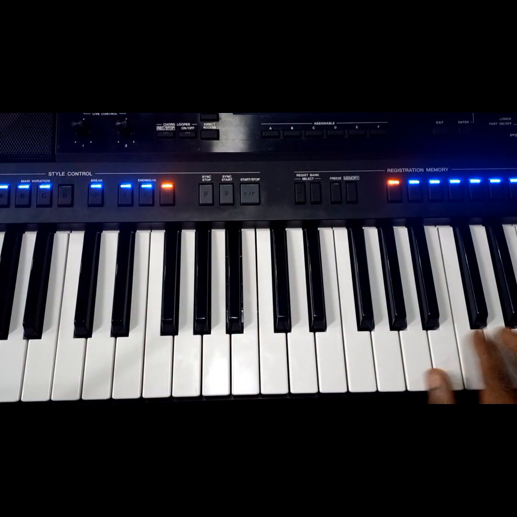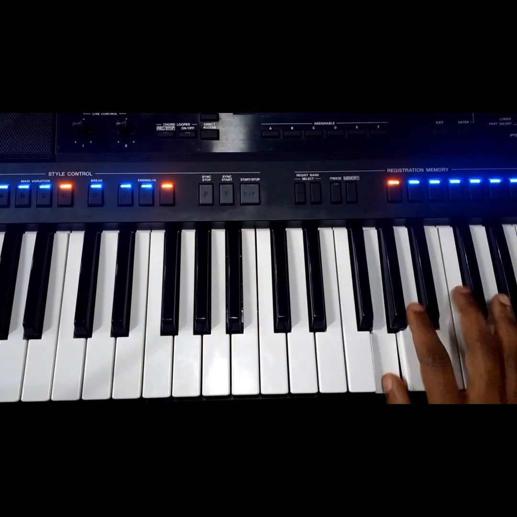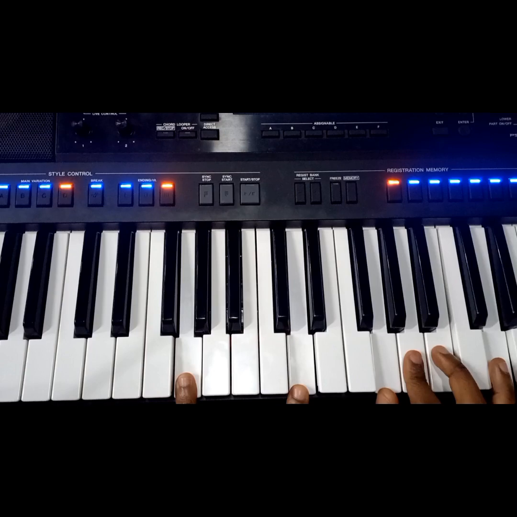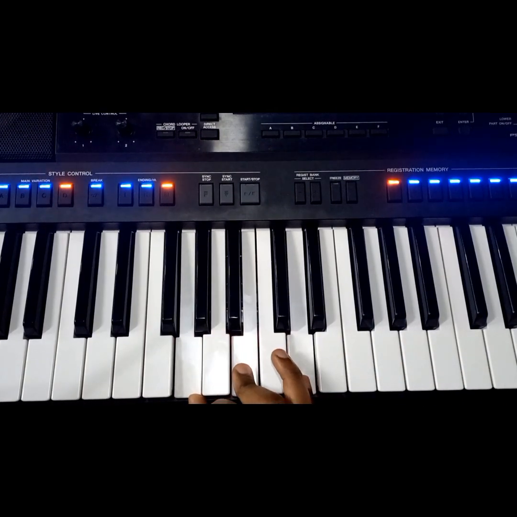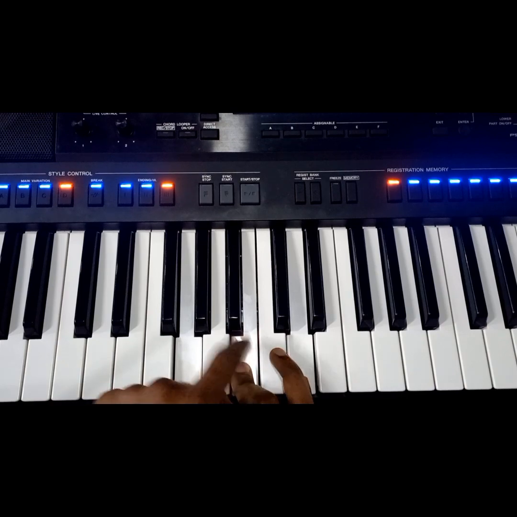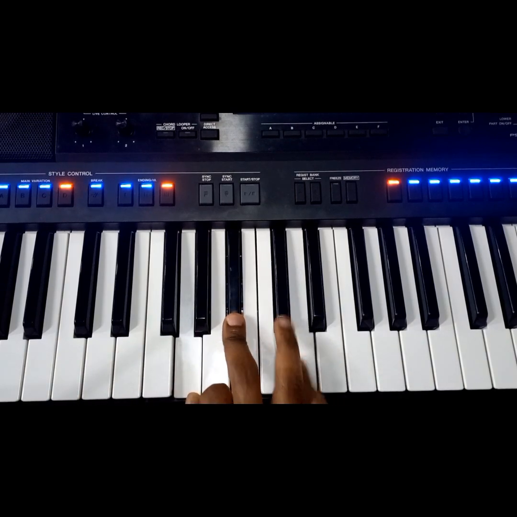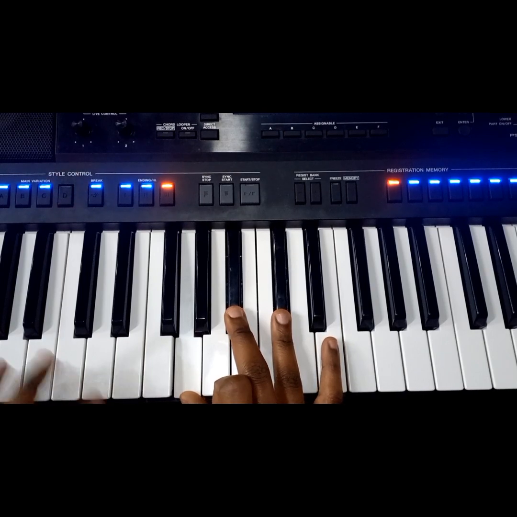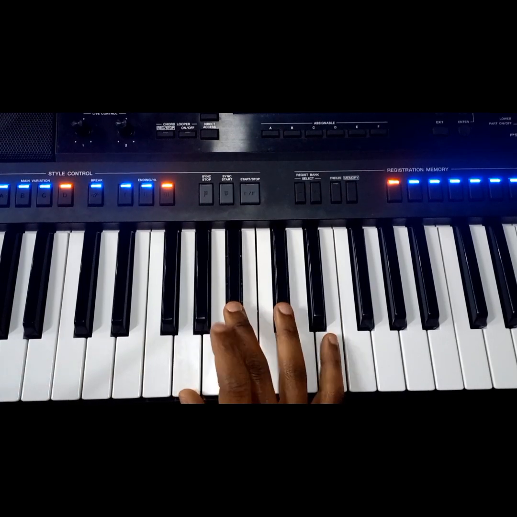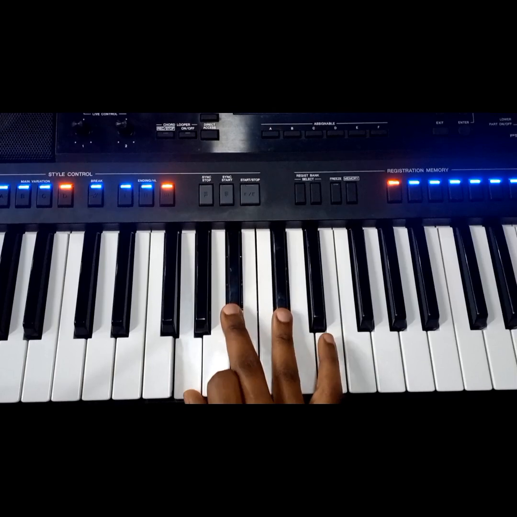Okay, we're going to the key of G. So this is what we are having. Let me come back here. This is what we are having. So we flatten B, it comes to B flat, and we flatten D, it comes to C sharp. So we have a G diminished chord.